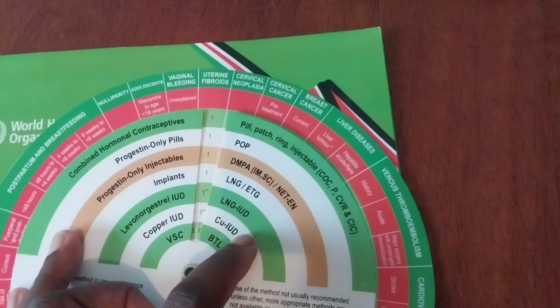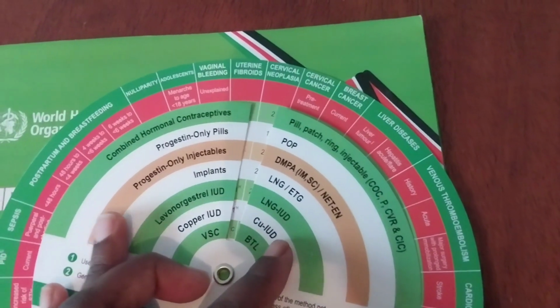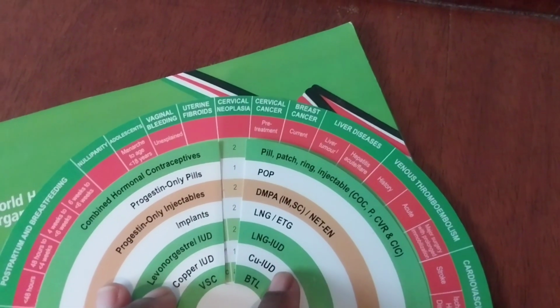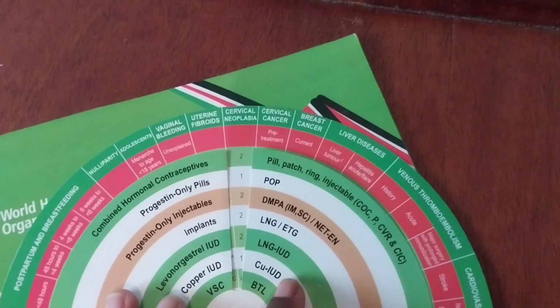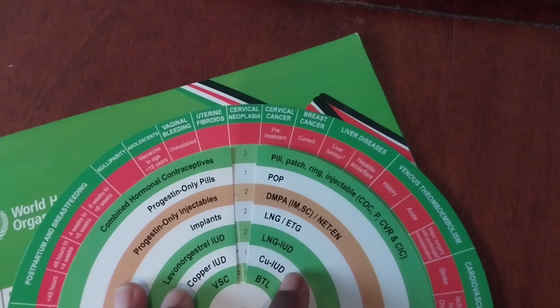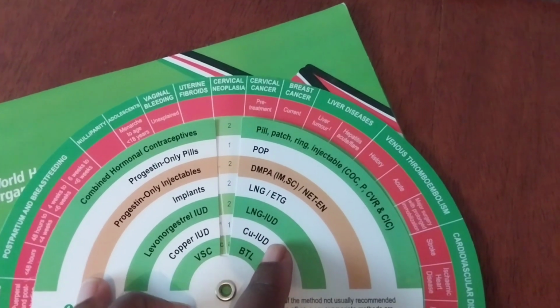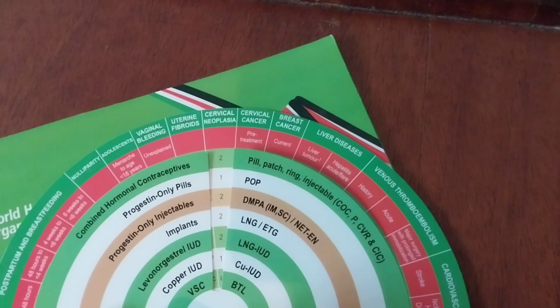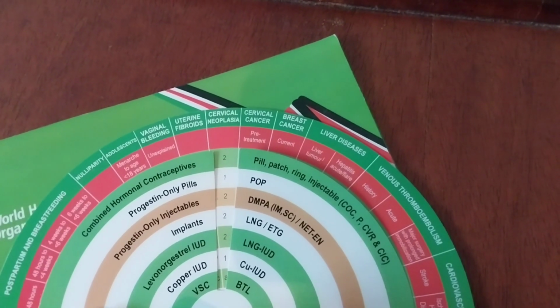So I can give IUD, I can give implants, I can give injectables, and I can give pills, both combined and progesterone only. So a scenario whereby a mother has a condition like cervical neoplasia, I can give all the methods that are here: IUCD, implants, injectables, pills, and also there is room for BTL.